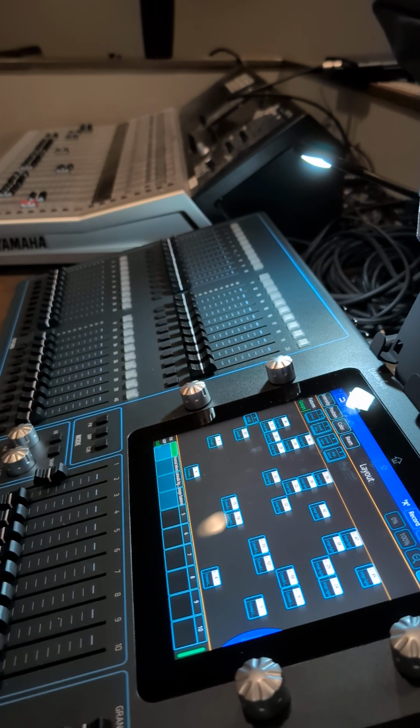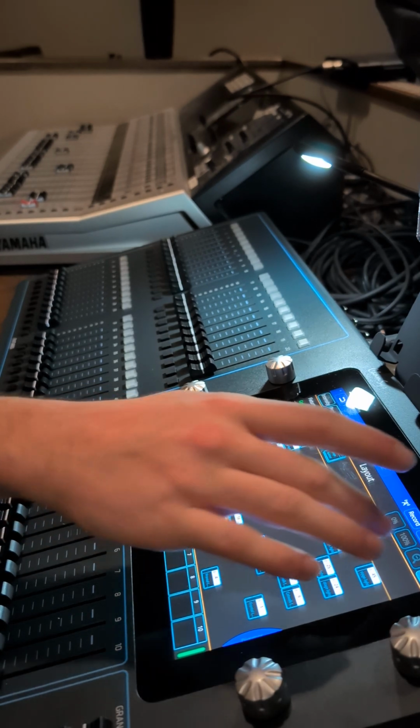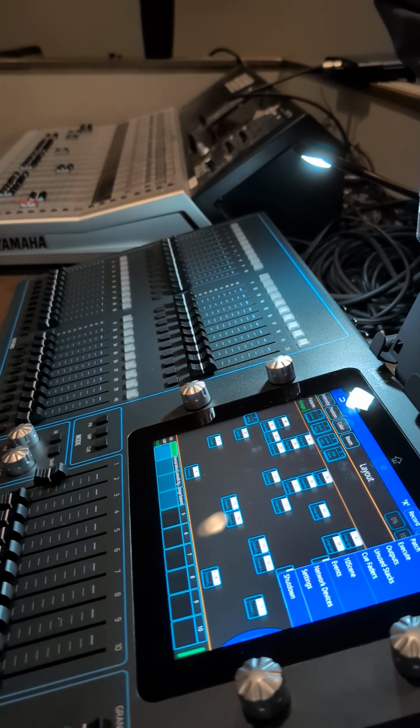It's just knowing the line between learning and just touching buttons. Yeah. But it's just something that happens.